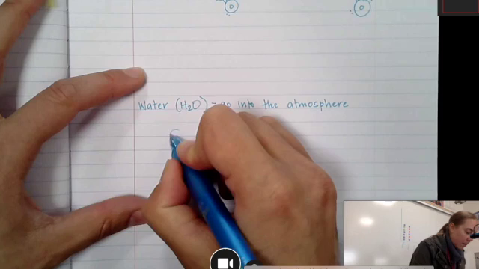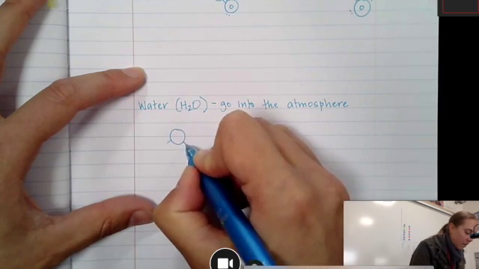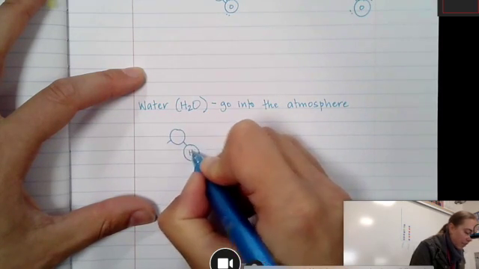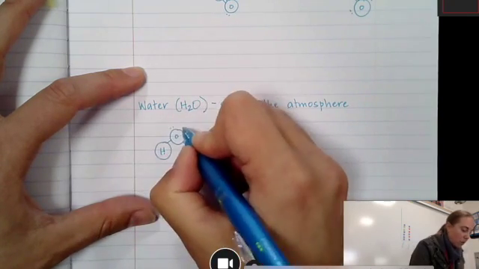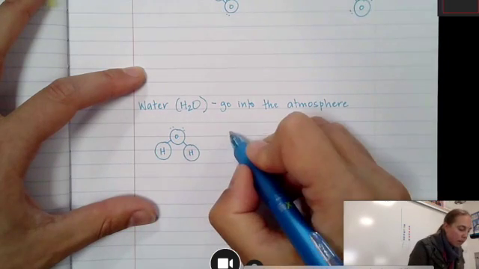Now, the important thing with water is that we know it has this V shape, and that V shape is important because that's what makes it so that it can be polar with the negative charge up there.